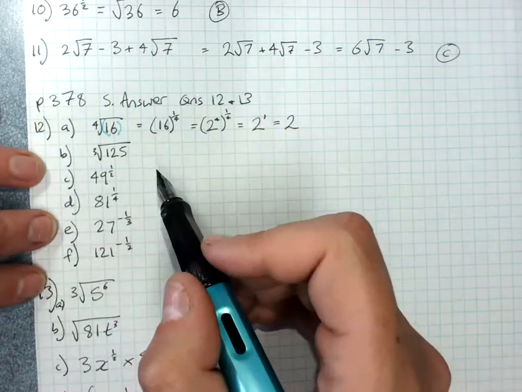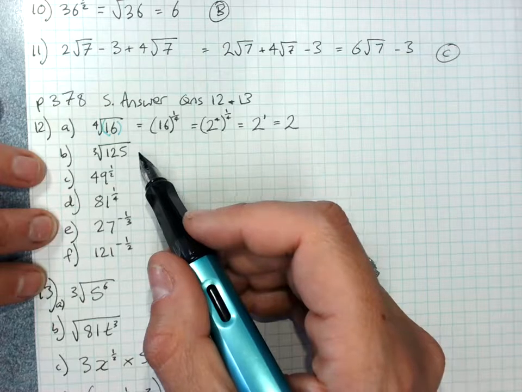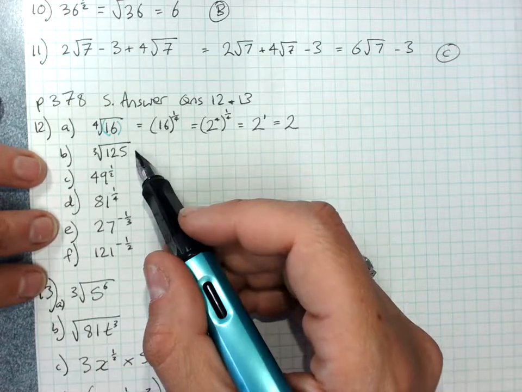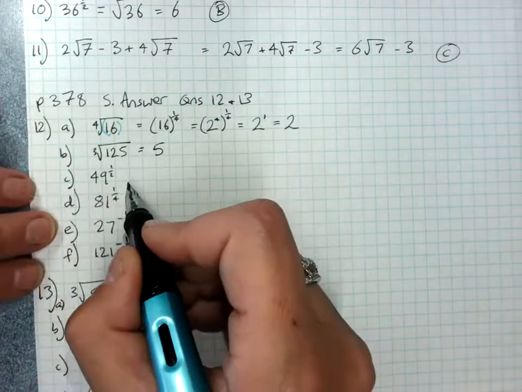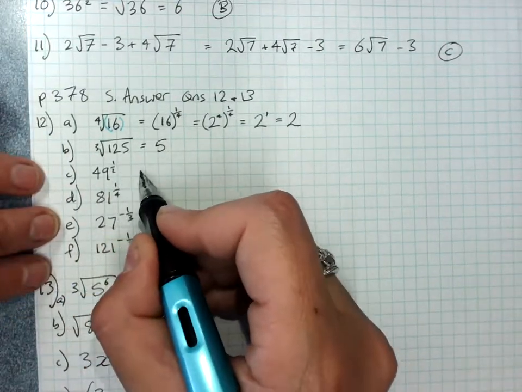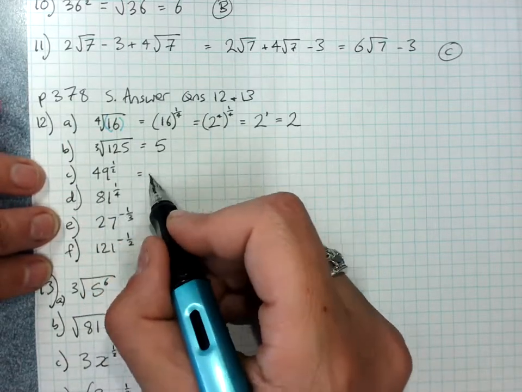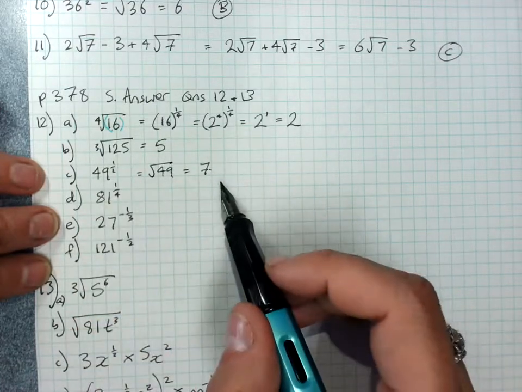Some of them will just be easy. The cube root of 125 is 5, because 5 times 5 times 5 is 125. 49 to the half. A half means square root. A half as a power is kind of confusing, but the square root of 49 is dead easy. That's 7. So show the working.